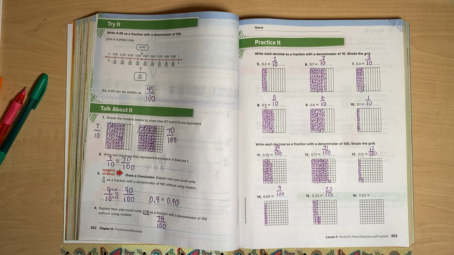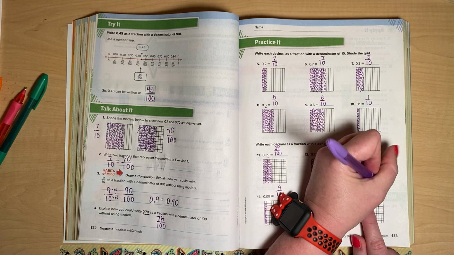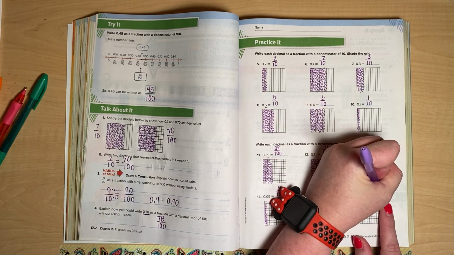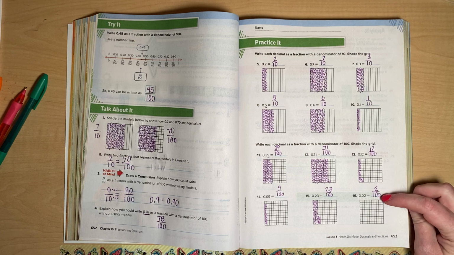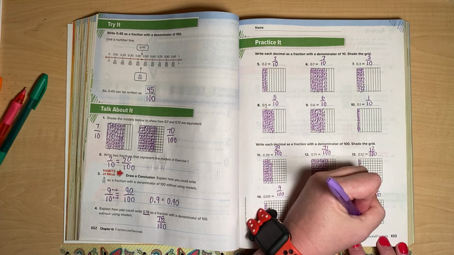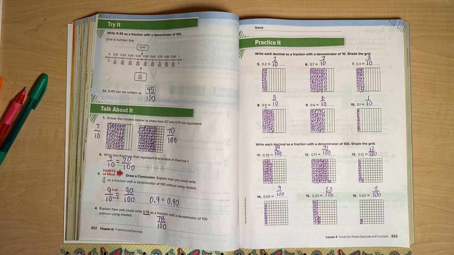Number 16 is a lot like number 14. It's easy to get slipped up on. You have to remember place value. What place value is that 2 in? The 2 is in the hundredths place, so I'm going to read that as 2 hundredths, okay? So I'm only shading in 2 out of 100 squares. So all I'm shading in is this much. So 2 hundredths is a very small amount, okay?